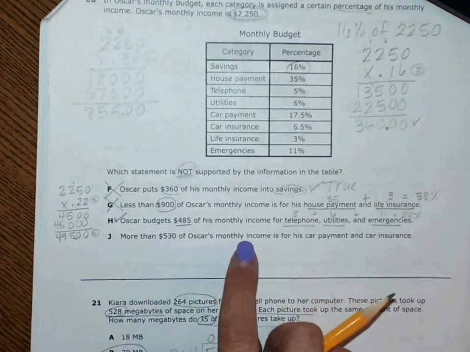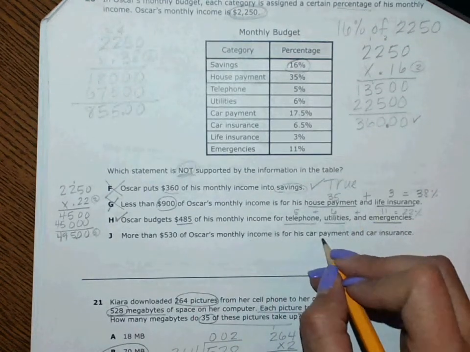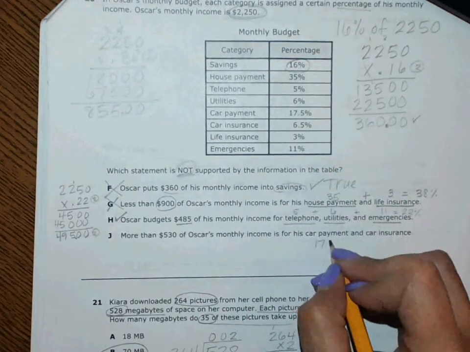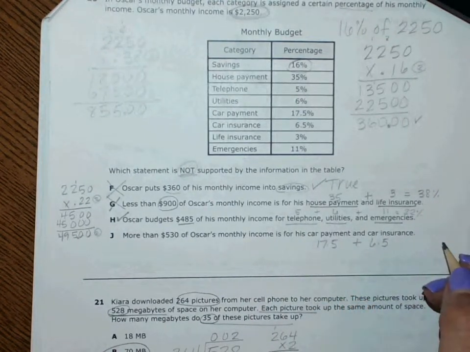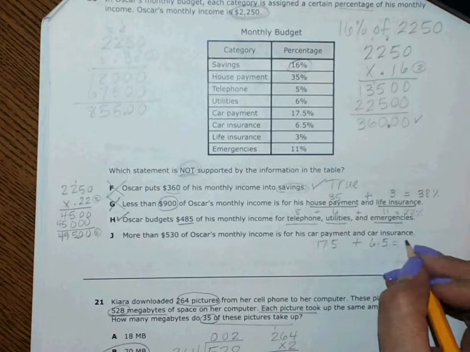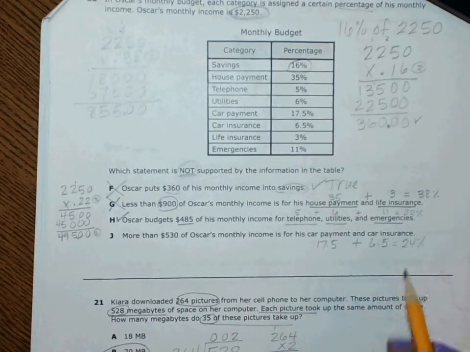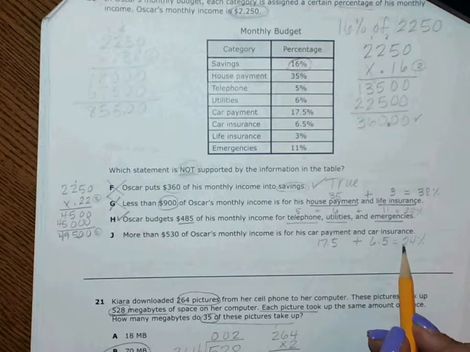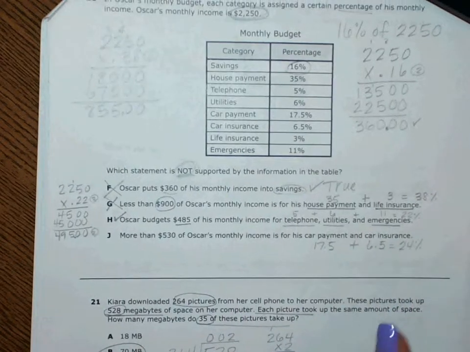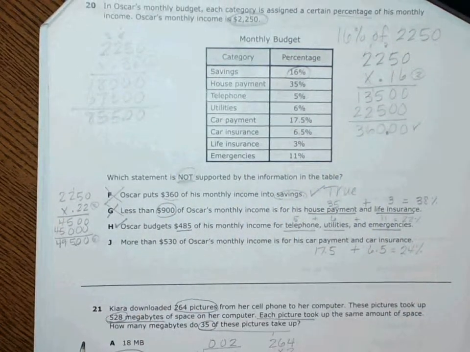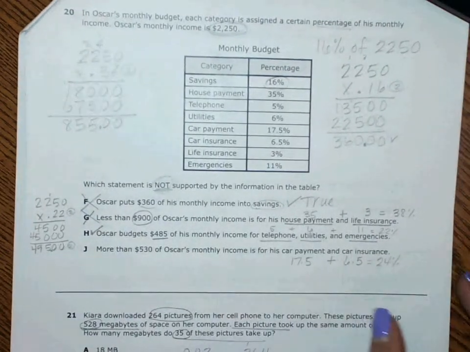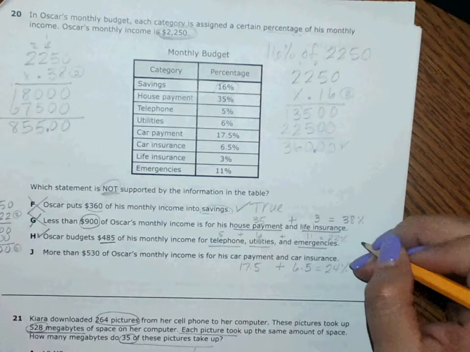More than $530 is for his car payment. Car payment was 17.5%. And his car insurance was 6.5%. That's what, 24%? Okay, so 24%. Did I do one already that was 24? No. But, yeah, I have to solve this one. Okay, we're going to do it one more time, this multiplication. This would be one of those questions where I'd be like, okay, my brain's tired. I probably want to skip it and move on. So keep that in mind. No harm, no foul.